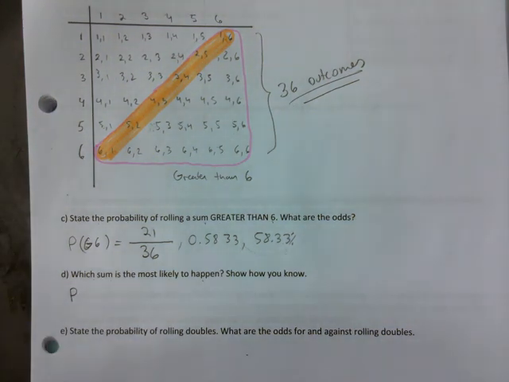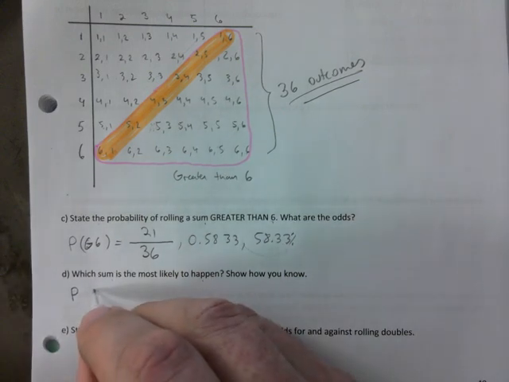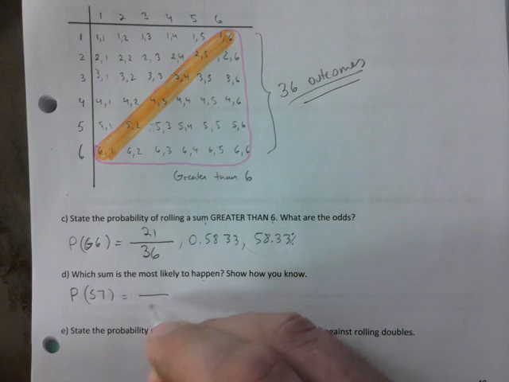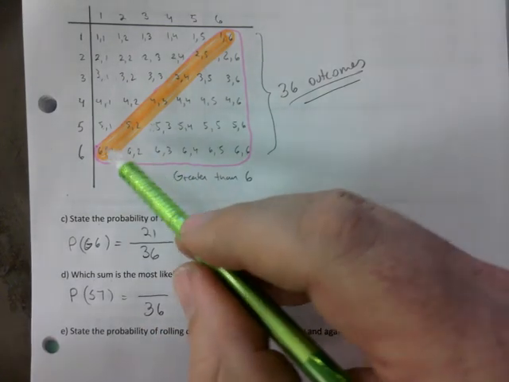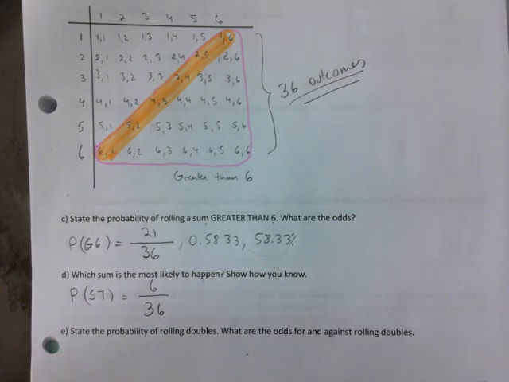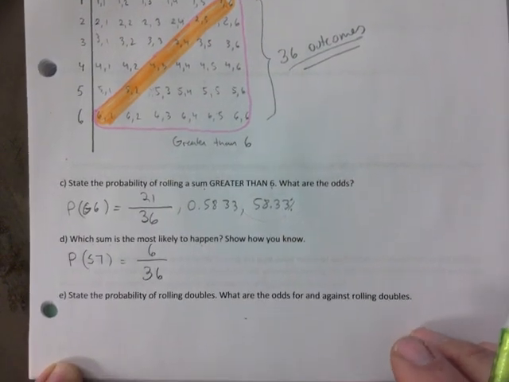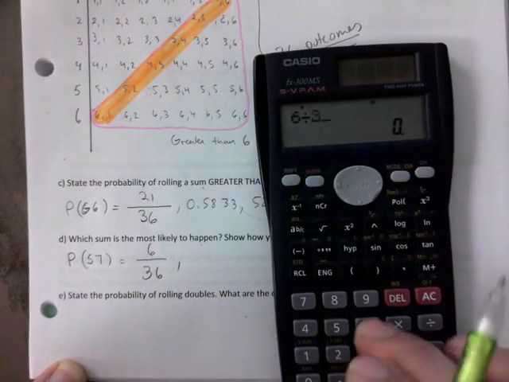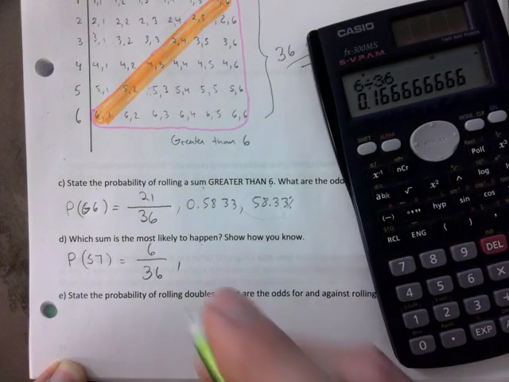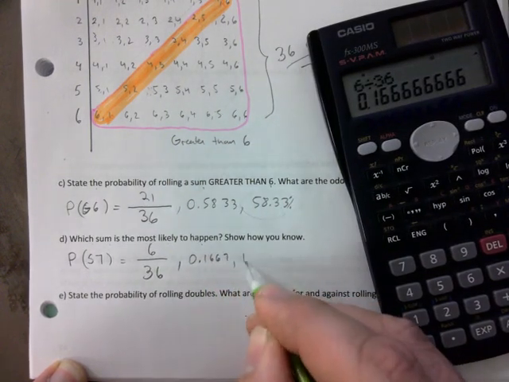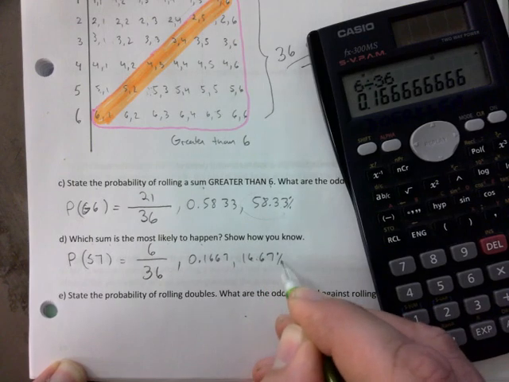So how should we write this? I would say probability of sum 7, like an exact sum. There are 36 chances, and out of the 36, 1, 2, 3, 4, 5, 6 of them give you that sum of 7. And what do we get there? 6 divided by 36, 0.1666, repeating, which is 16.67%.